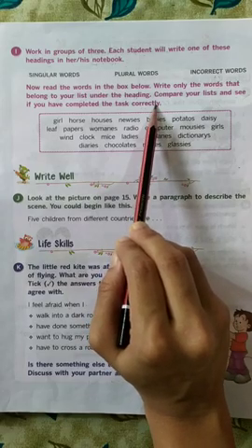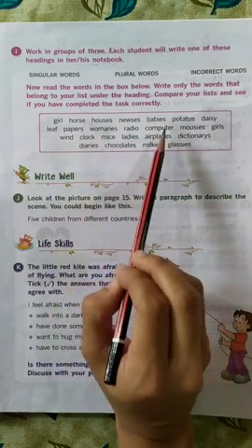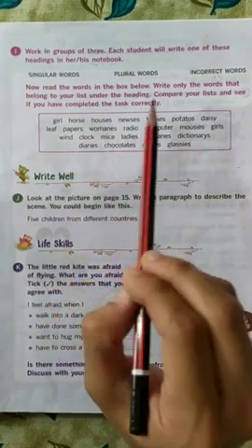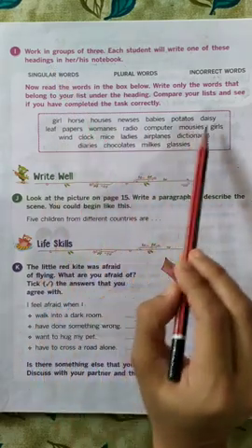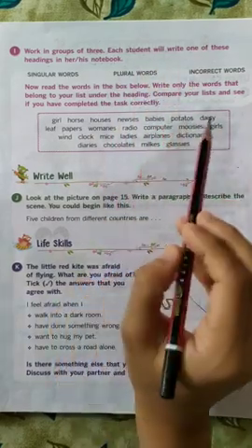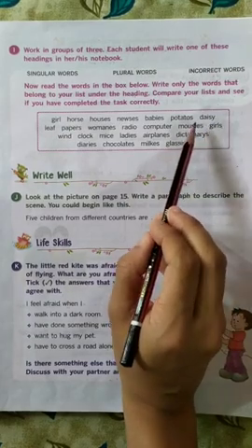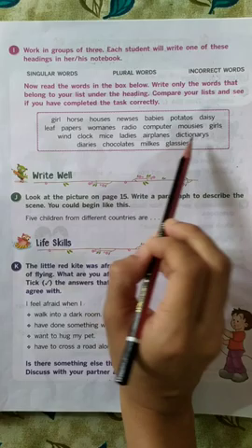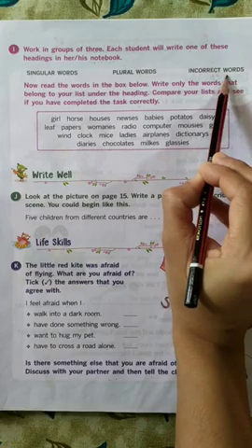What do you have to do now? You have to choose the singular words from this box. You can see a number of words in this box. You have to choose the singular words from this box and write them down under the heading singular words. Then you should pick out the plural words from this box and write them under the heading plural words. And there are some incorrect words inside this box. Okay? Some words are spelled incorrectly. There are some spelling mistakes in the case of some of these words. And such words, those incorrect words should be written under the heading incorrect words.